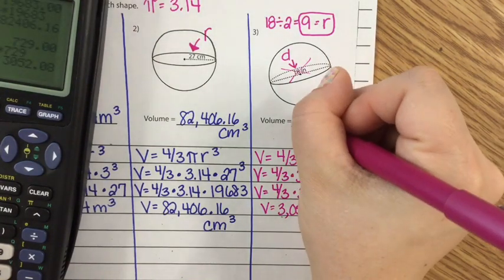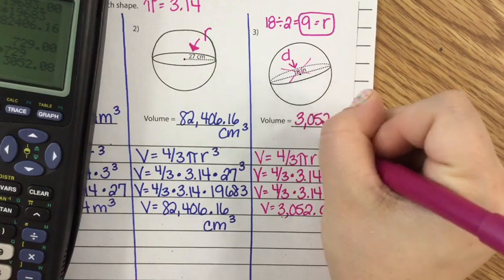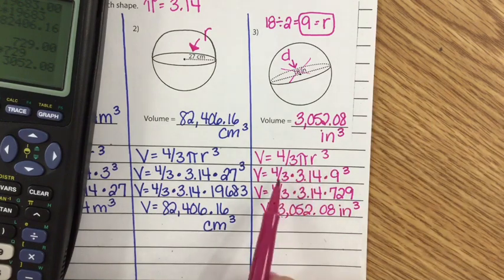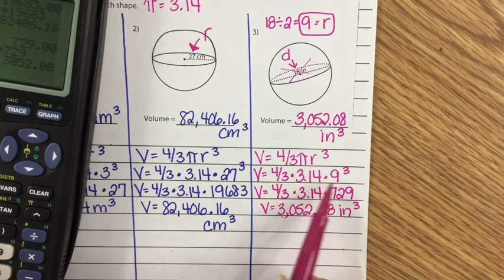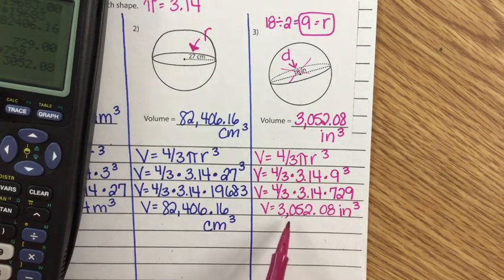Okay, so 3,052 and 800ths inches cubed. 4/3 pi r cubed. 4/3 times pi 3.14 times the radius 9 cubed. 4/3 times 3.14 times 729. 3,052 and 800ths inches cubed.